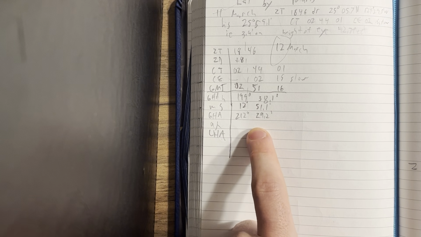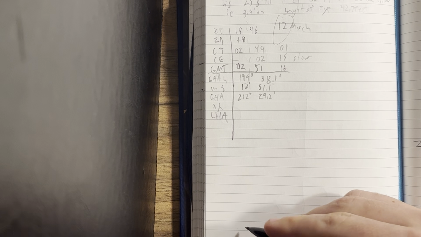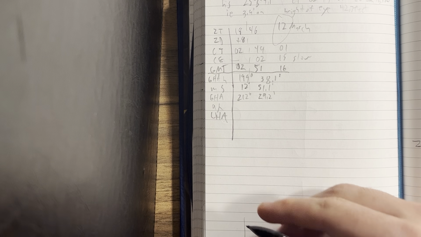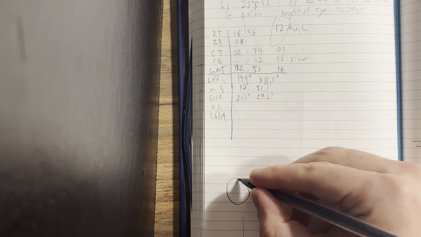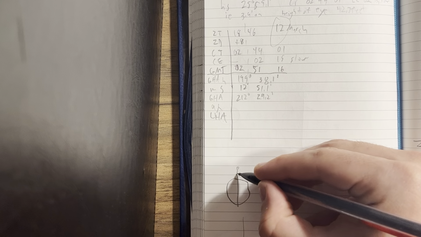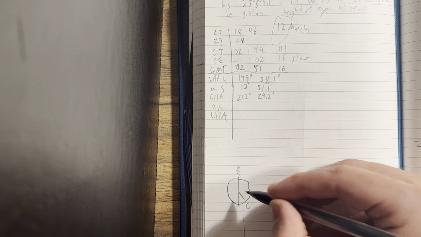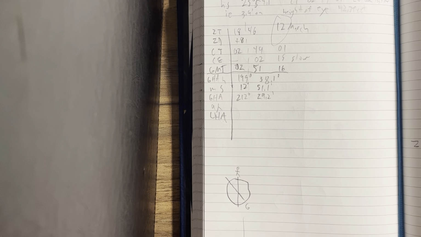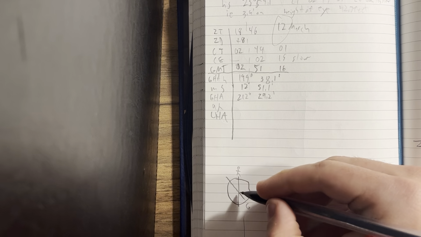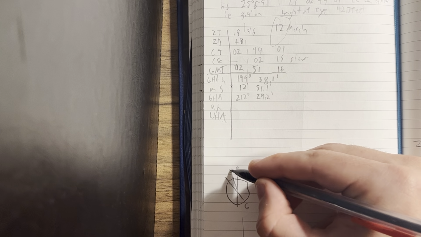Now we're going to find our assumed longitude. Well, we'll draw the diagram first. We are 124 degrees west, so the Greenwich is over here, and the sun has a GHA of 212, so the sun is here.